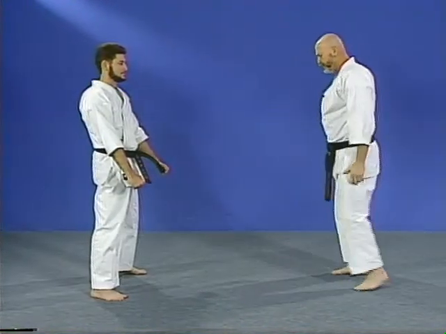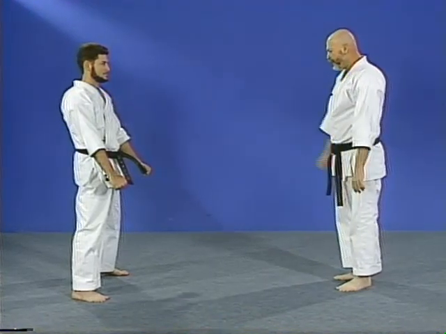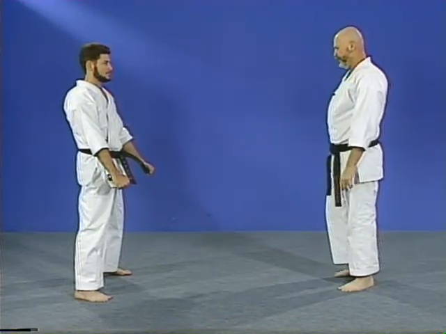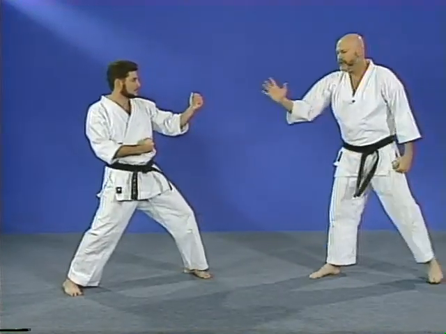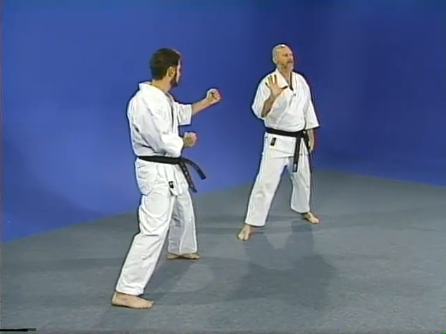Okay, let's go on to the next phase here. Eric, if you go ahead and get into left foot forward freestyle position. Okay, these are the ways that you can score. There are essentially 5 different ways.